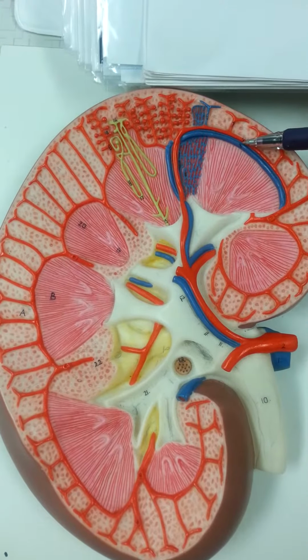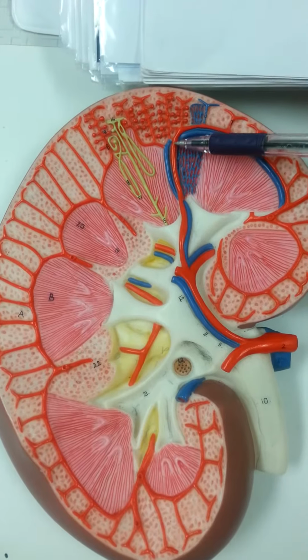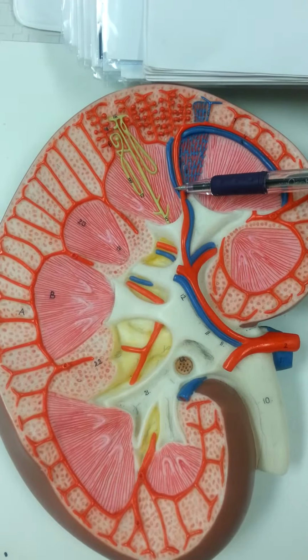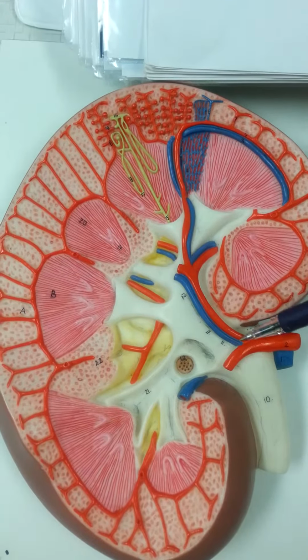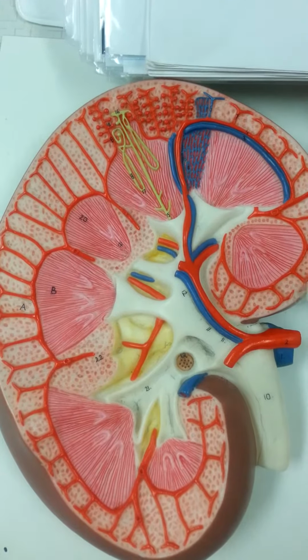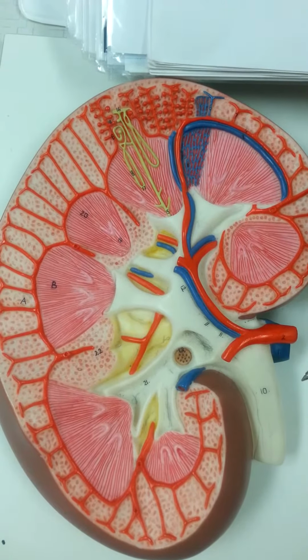And then right here is the arcuate arteries up on top. In between the pyramids are the interlobar arteries. Down here is the segmental arteries, and then the renal artery. Now we're going to talk about veins, okay? Veins is basically the same thing.